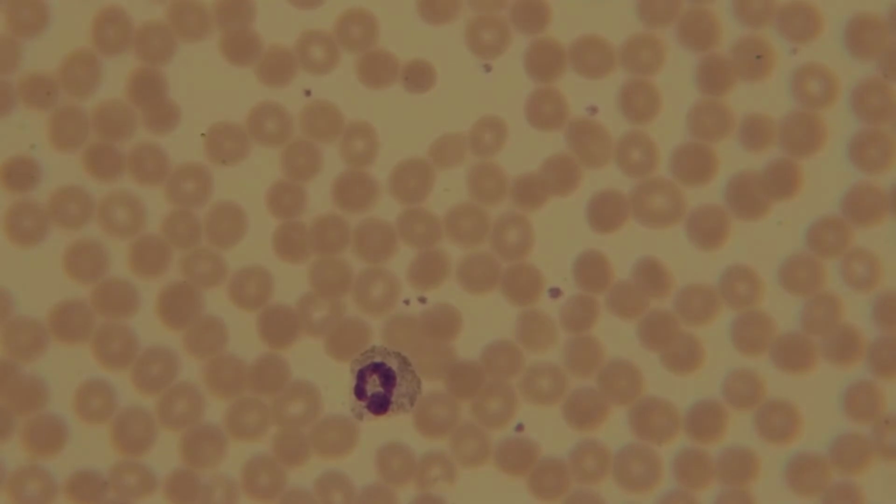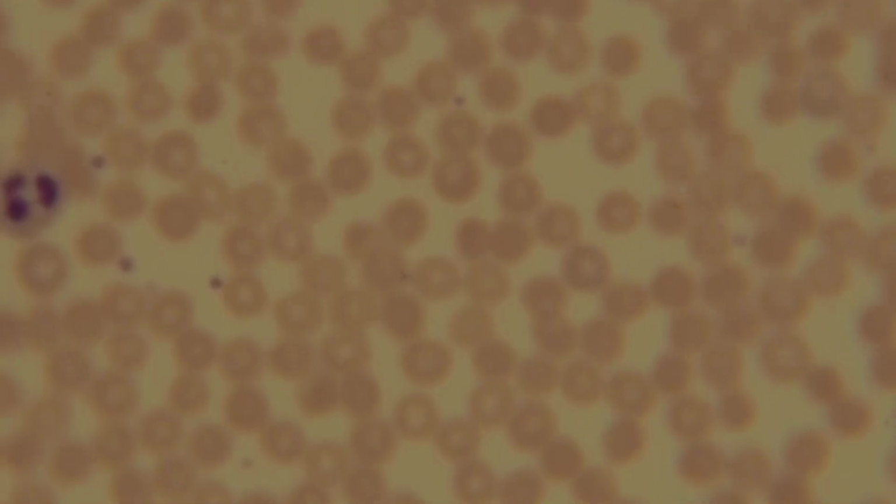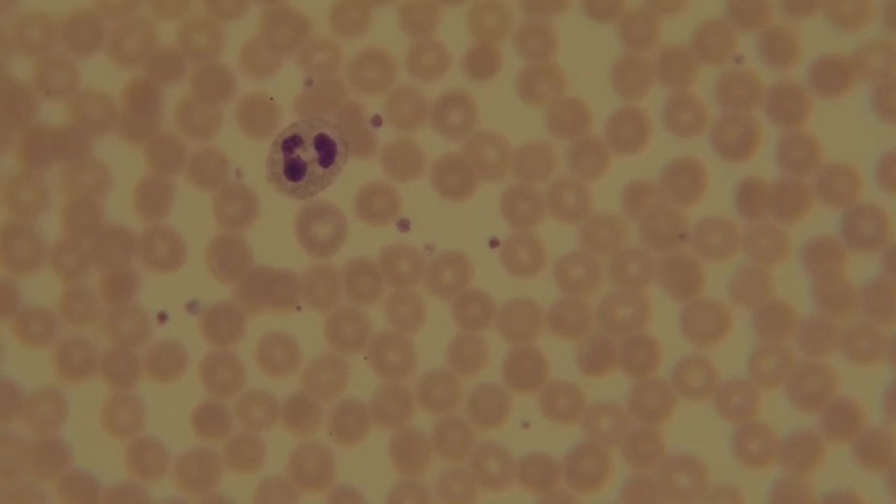In this neutrophil, you can see the cytoplasm is pretty condensed. See how tightly wound those chromosomes are. Neutrophil, take a look at those platelets. Platelets are a pretty good number.